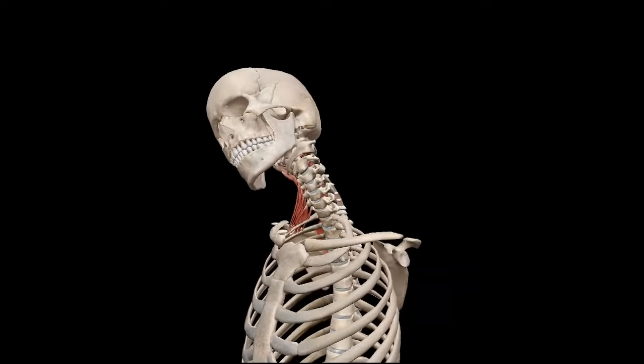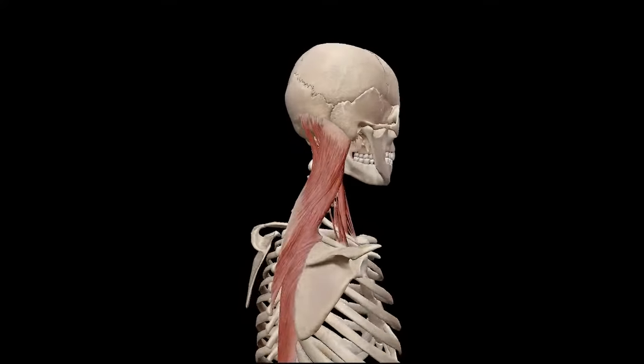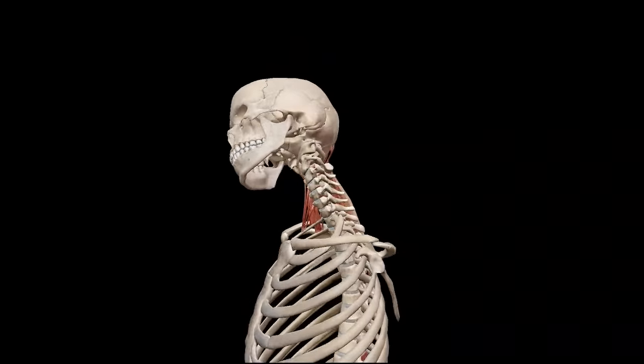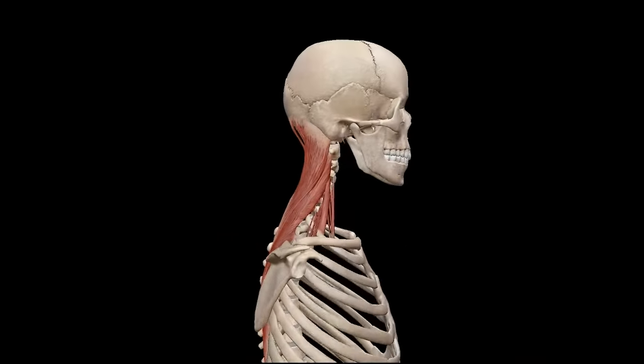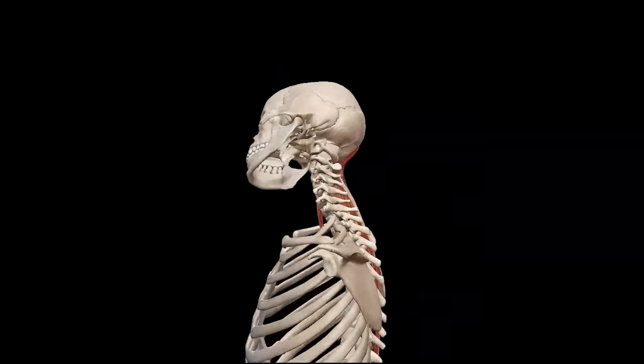These muscles work in a coordinated manner to produce lateral flexion of the neck and head. When the muscles on one side of the neck contract, they create a bending force that tilts the head towards that side. The opposite side muscles may also provide some resistance to control the movement and maintain stability.